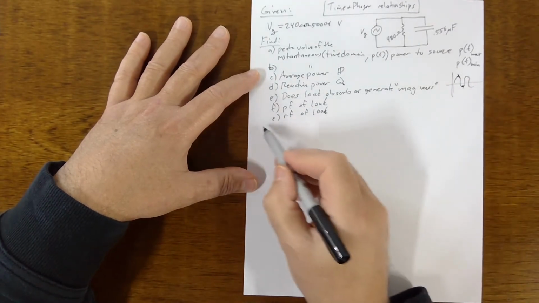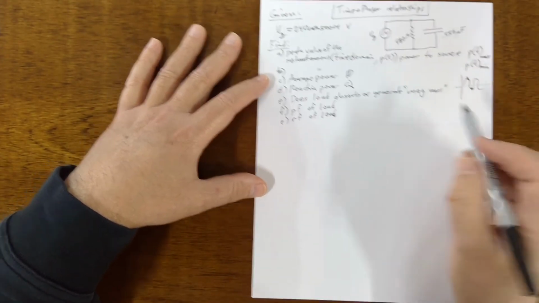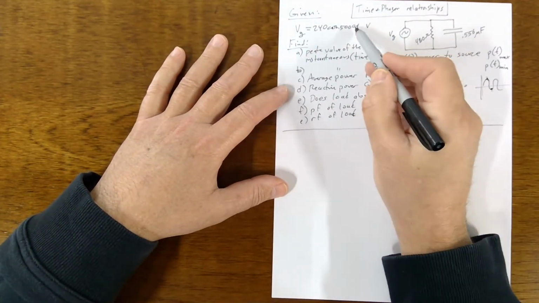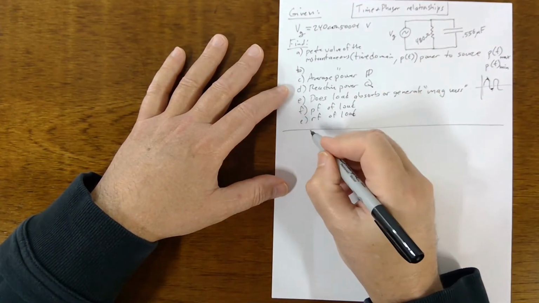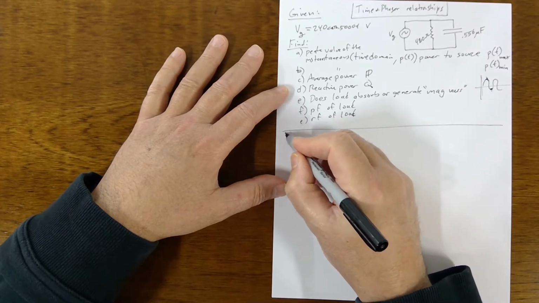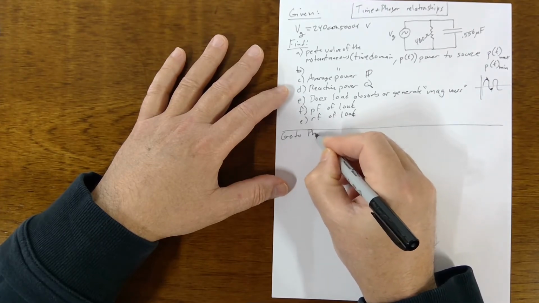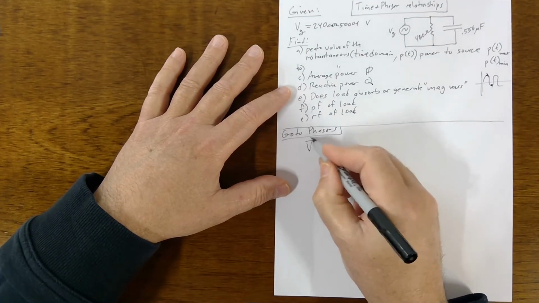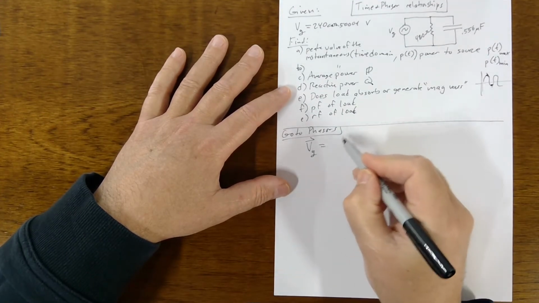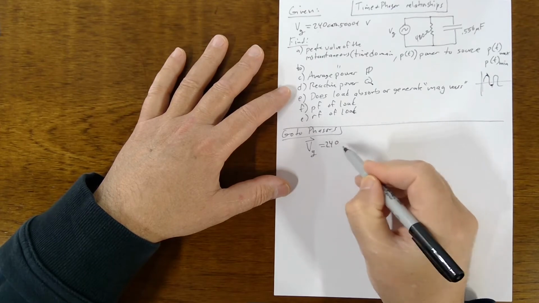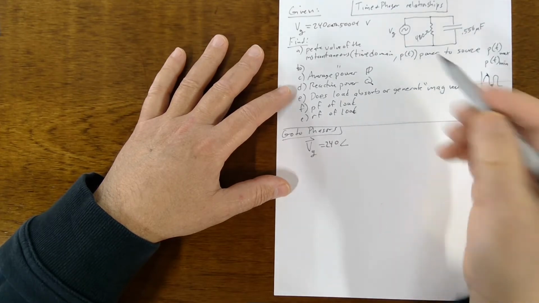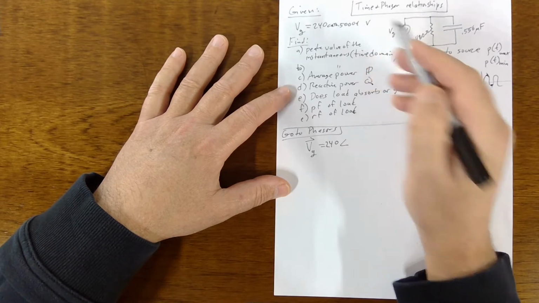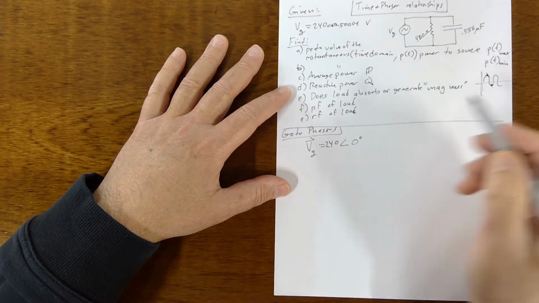Okay, so we need to go to phasor domain here, unless you want to kill yourself with math, trig math. So we'll go to phasors, and we'll generate the phasor V sub G. It's the peak 240 with an angle. There is no angle here in V of G, so let's just go with that.